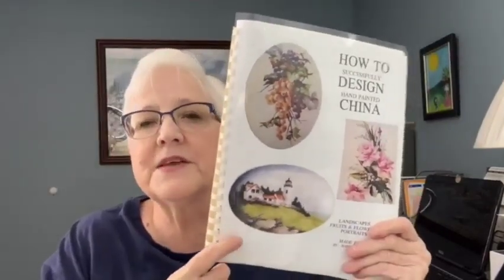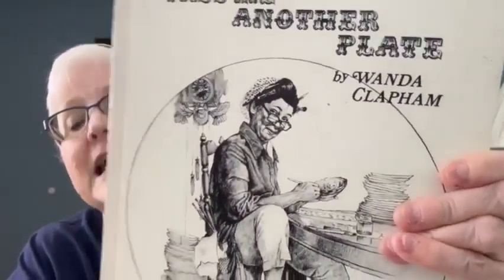But what I find from this book is that there's also theory in there, and that kind of confuses me from time to time. And the final book that I used as a reference to make sure that I was on the right track is Pass Me Another Plate. And this is by Wanda Clapham, C-L-A-P-H-A-M.